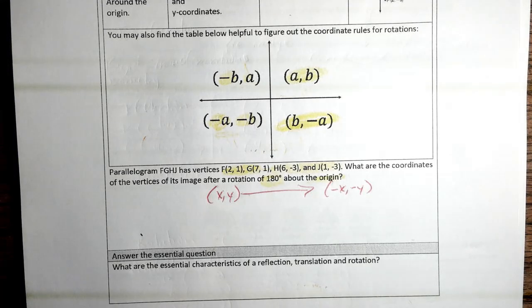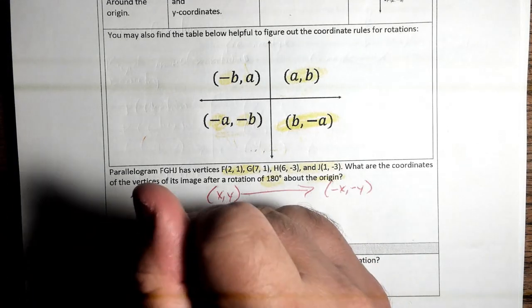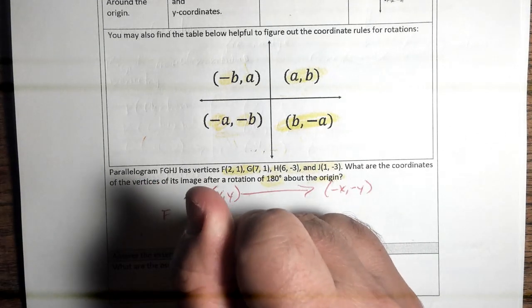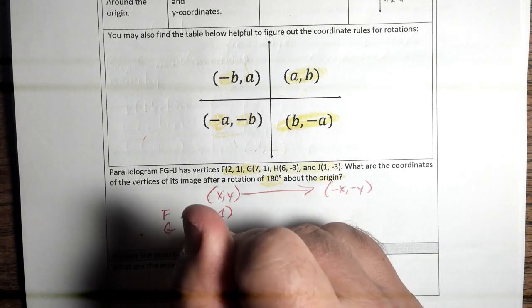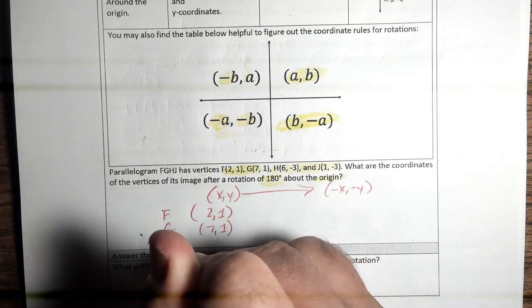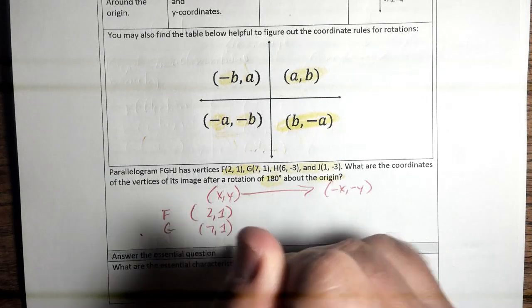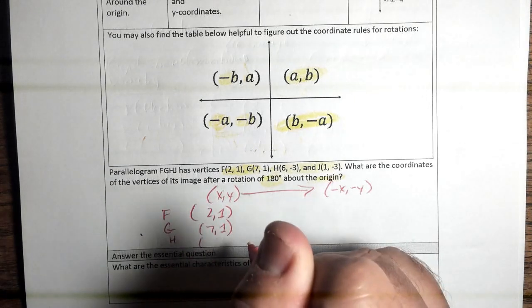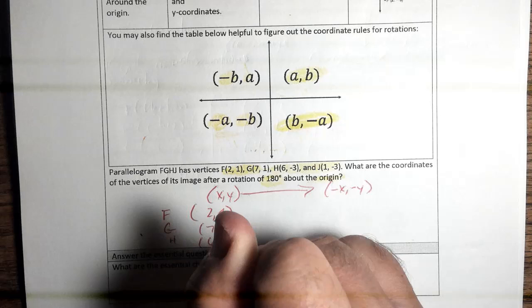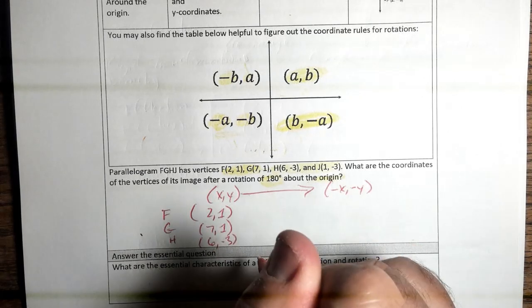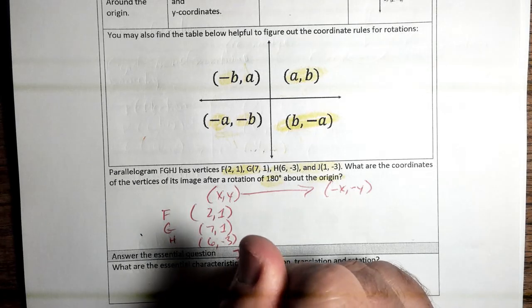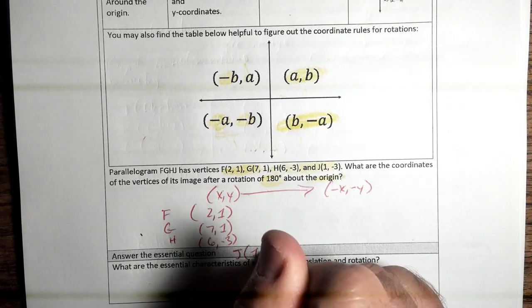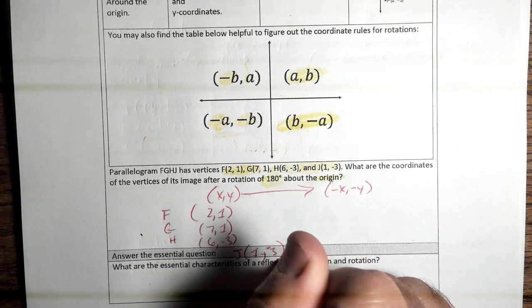So F is 2 comma negative 1, G is 7 comma negative 1, H is 6 comma negative 3, and J is 1 comma negative 3.